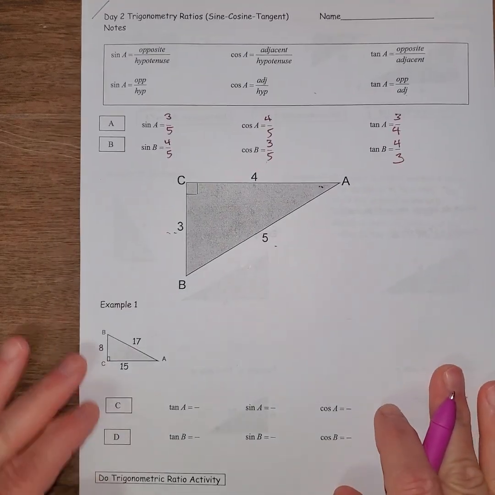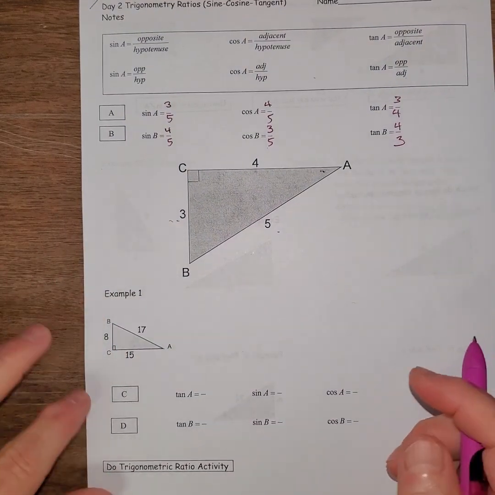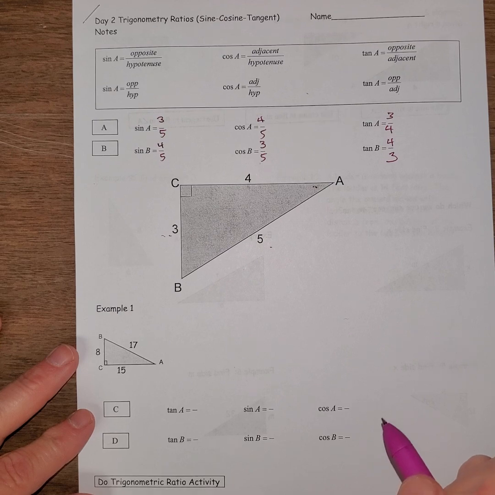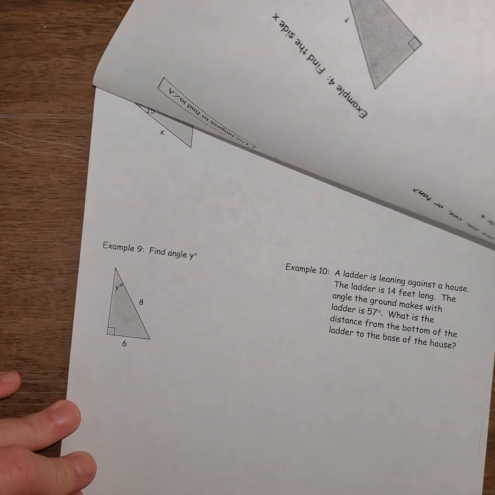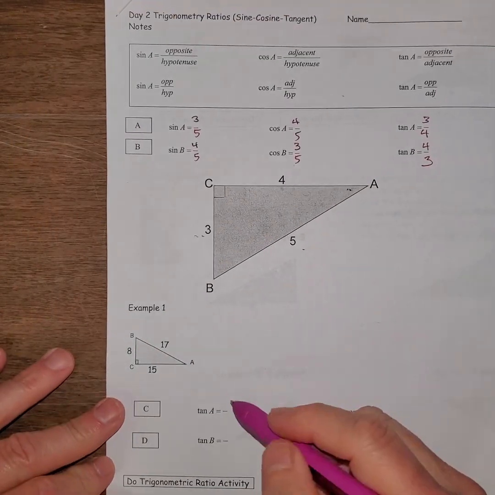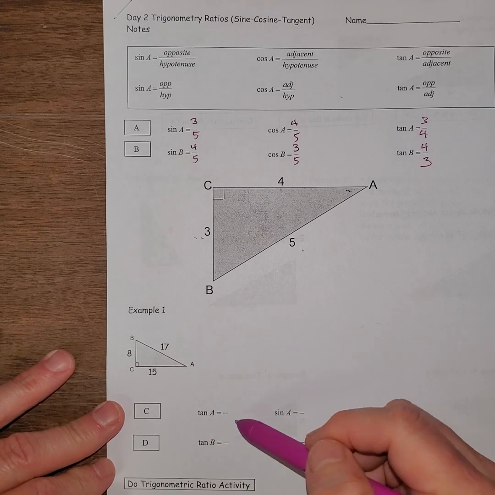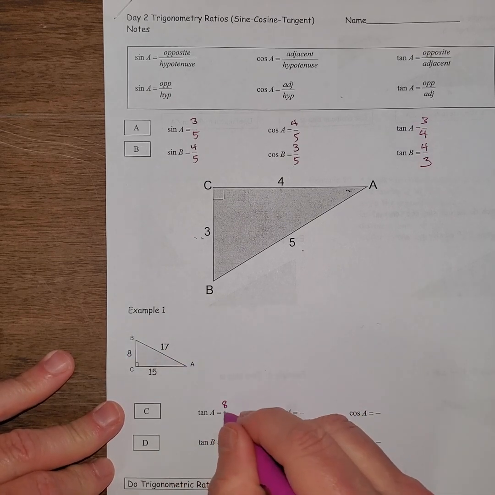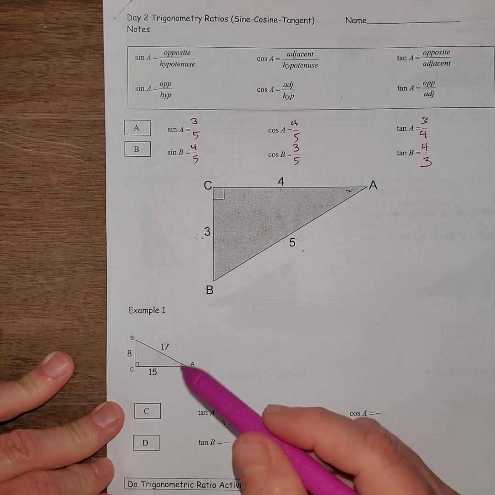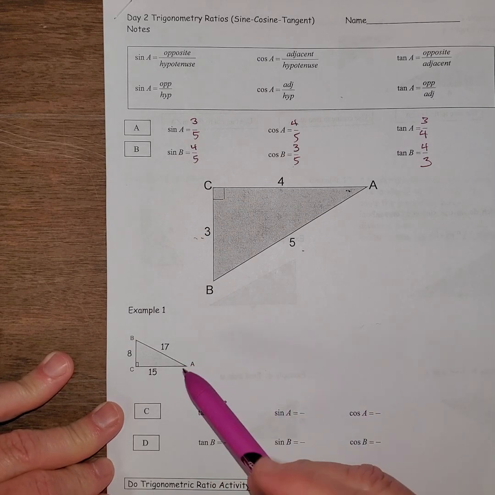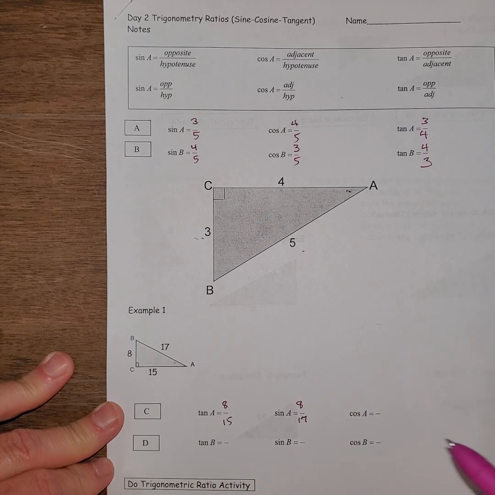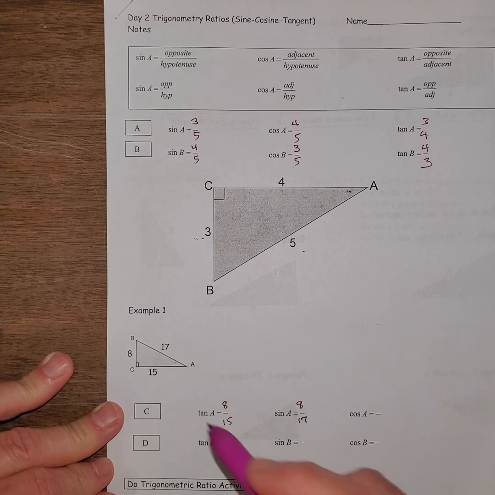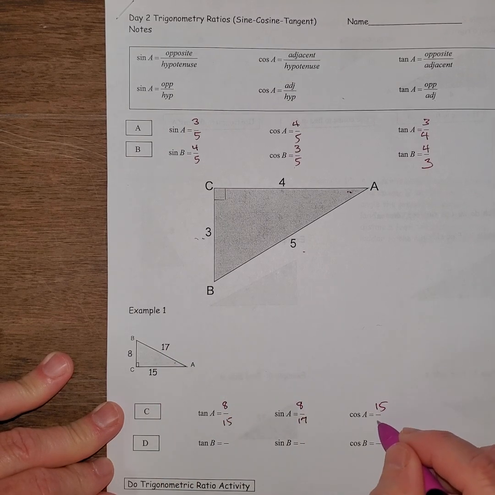Okay, now looking at this, I guess we just wanted to show you that. Well, let me see. Where are we going to head toward? Okay, so tangent of A is opposite over adjacent, so that's 8/15. This is just practice. Sine of the angle is opposite over hypotenuse, so that's 8/17. And then cosine of the angle is adjacent over hypotenuse, so that's 15/17.